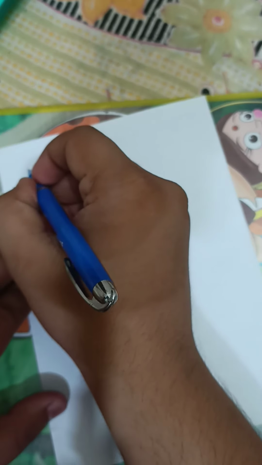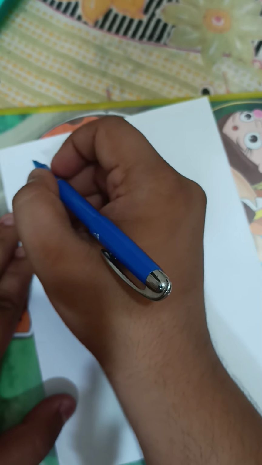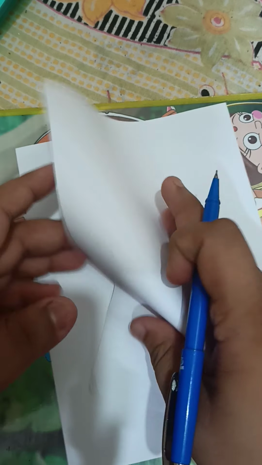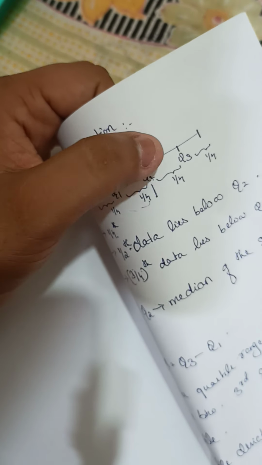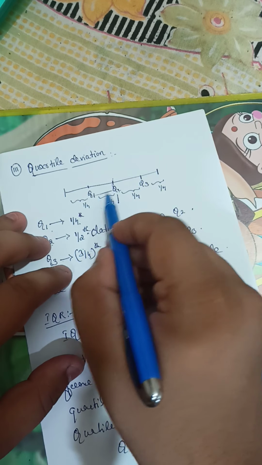The main idea behind quartile deviation is that it gives the average amount by which the two quartiles differ from the median. That is, Q1 differs from Q2, and Q3 differs from Q2. We find out the difference between the median and these values, this value and this value.